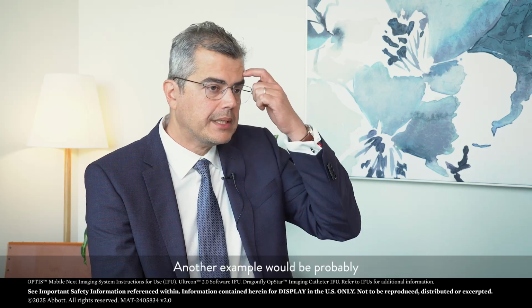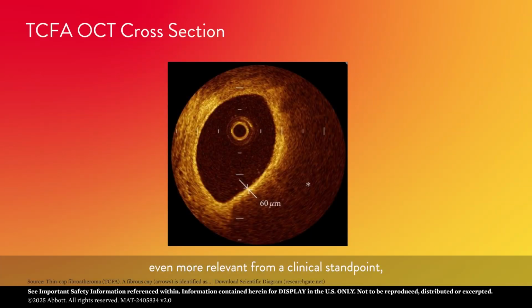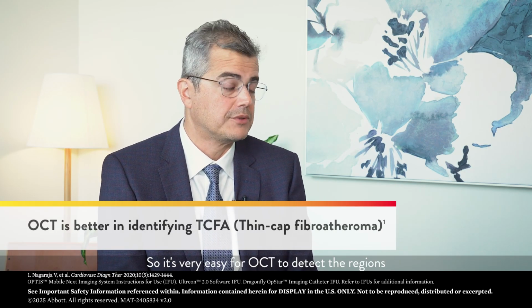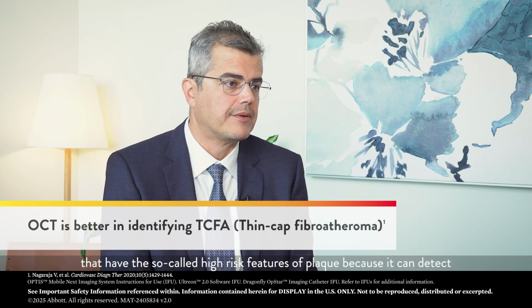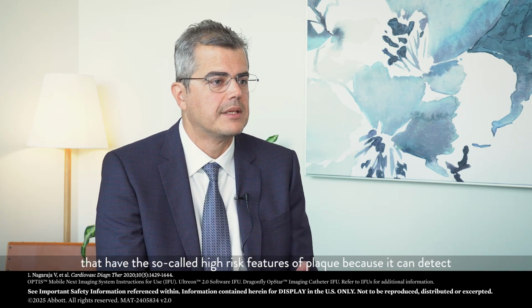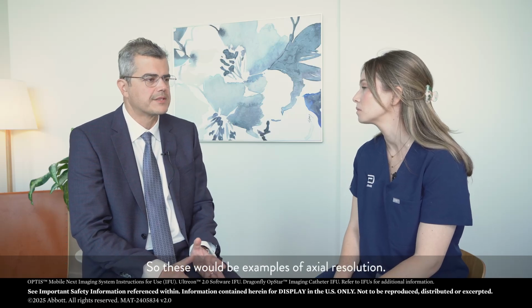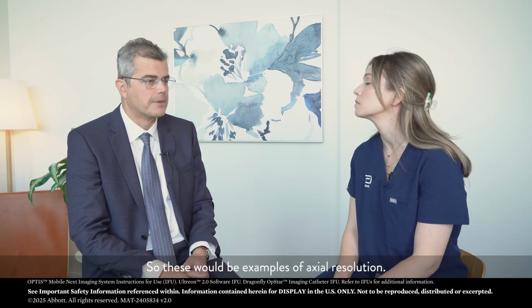Another example, probably even more relevant from a clinical standpoint, is the situation of a thin fibrous cap covering a lipid-rich plaque. It's very easy for OCT to detect the regions that have so-called high-risk features of plaque, because it can detect thin-cap fibroatheroma, or TCFA, which IVUS resolution is unable to. So these would be examples of axial resolution.